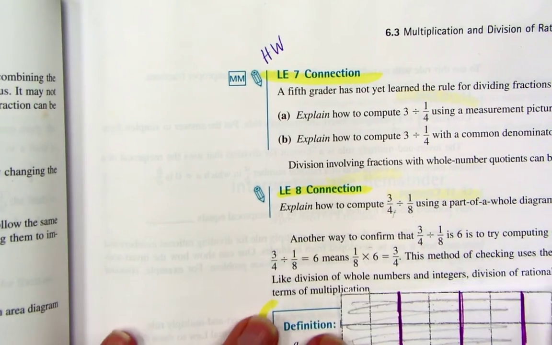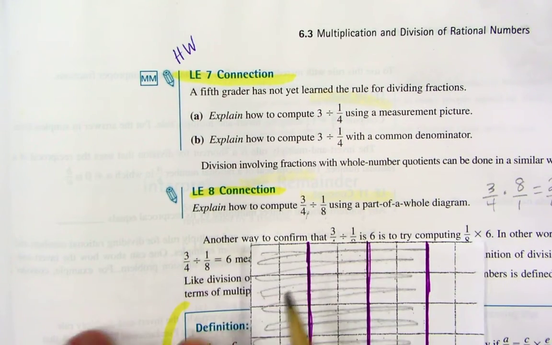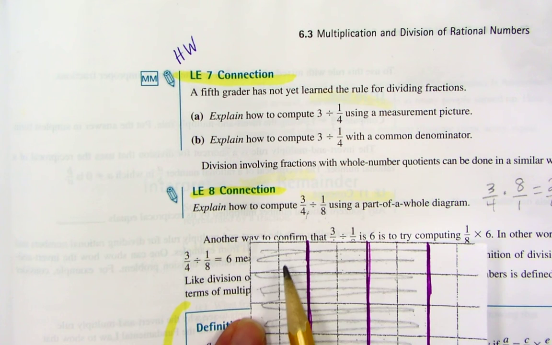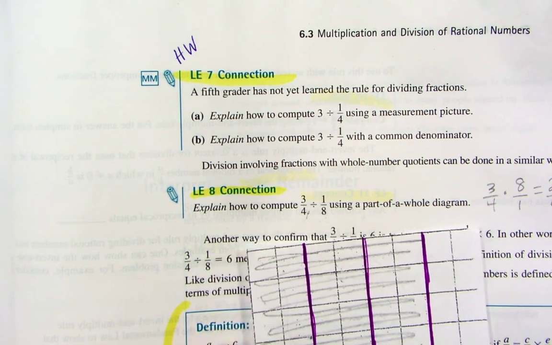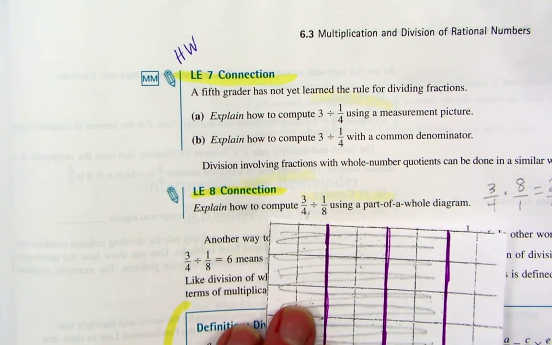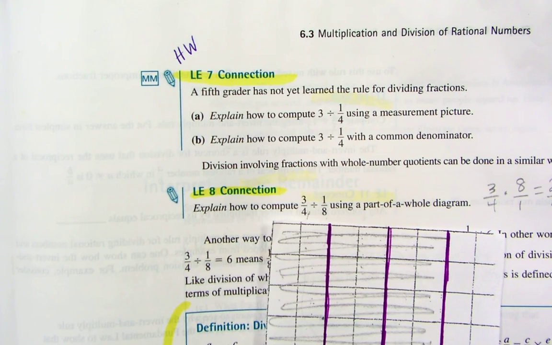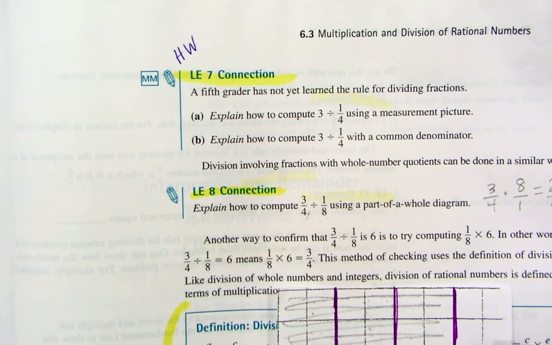All right, back to lesson exercise 8. Sorry about that. I ended up with 8, 16, 24 little parts, but out of my 4 whole pieces. So the answer would be 24/4 or 6.